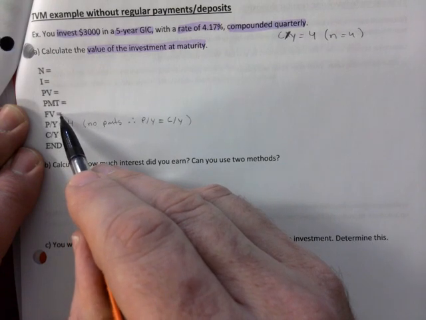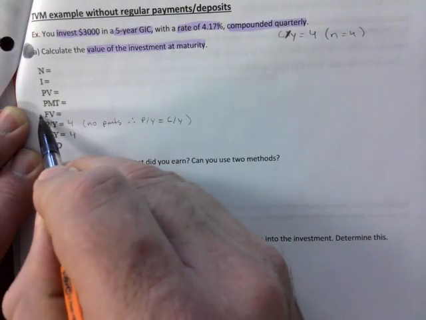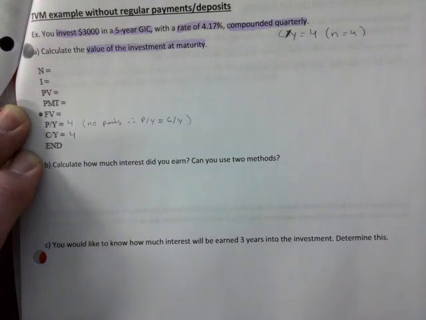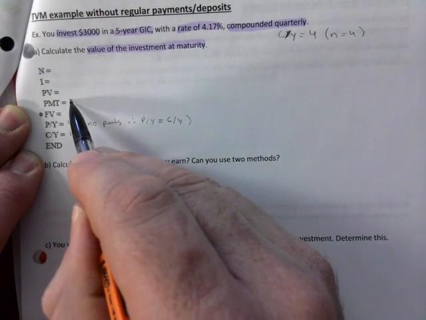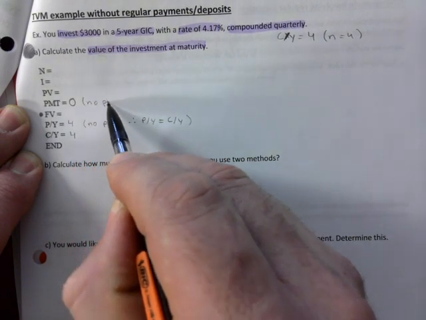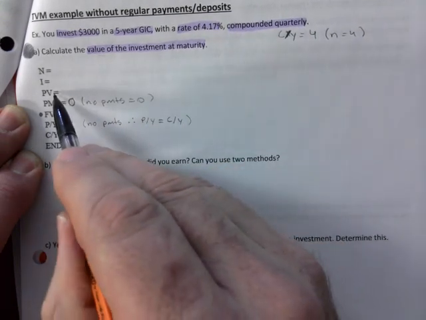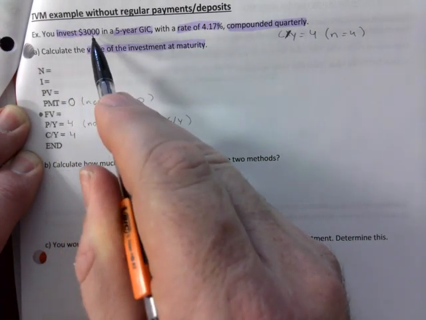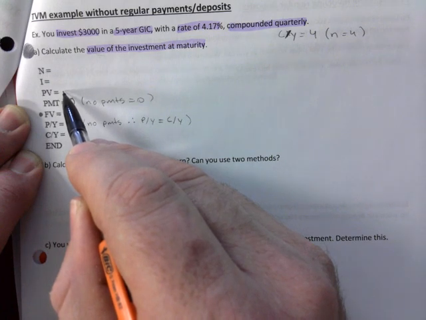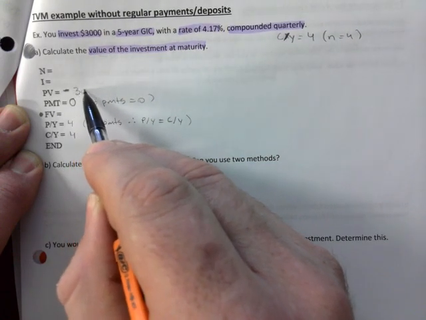Future value, that's what they're asking us for, right? So we put a little dot there. Just put a dot right next to the one you're going to solve. Or a question mark, it's up to you. Any payments? No payments. Therefore payment is equal to 0, right? Present value. You're investing 3 grand, so that's the initial amount, that's the present value. If you're investing it, the money is leaving you, correct? So we're going to go minus 3,000.